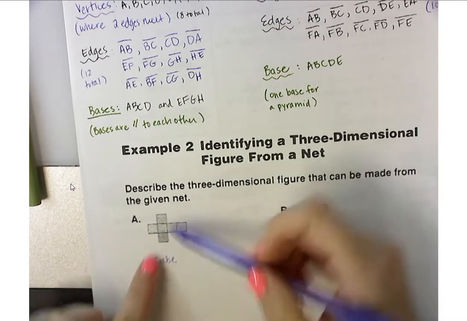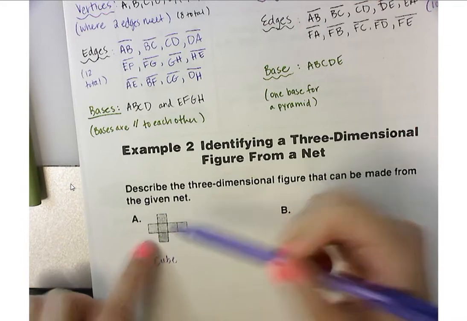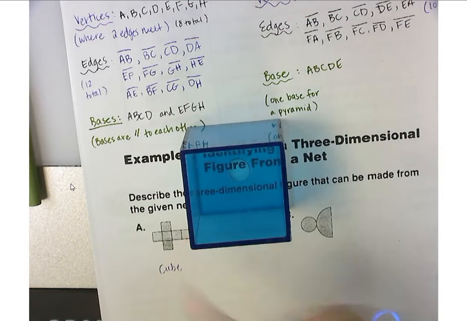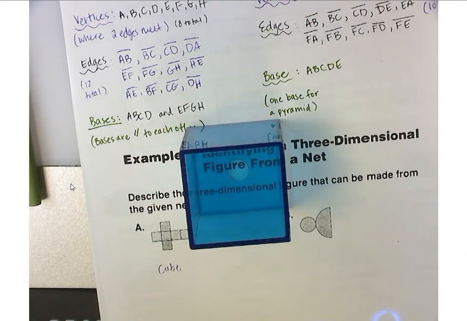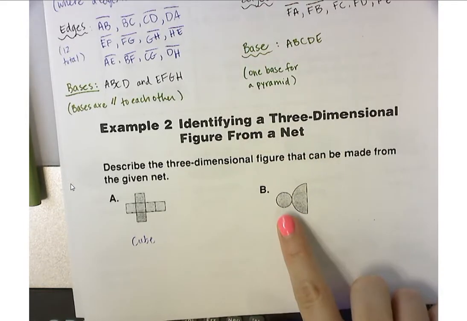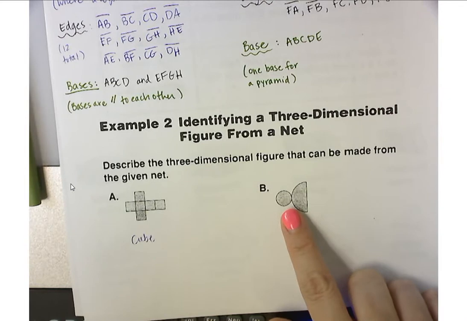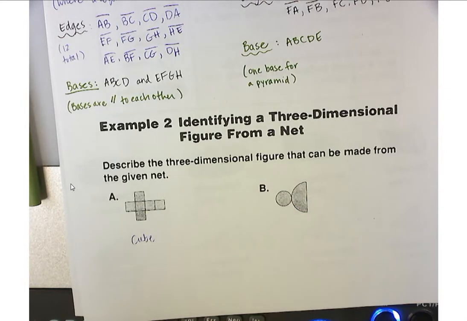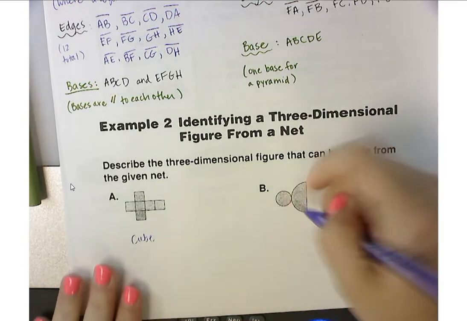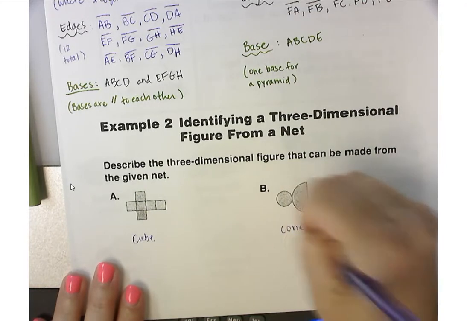So what I do is I think of it as if you folded up all of these 4, that would make the sides of your cube, and then the last one, the one that's hanging off there, would close your cube and make the top of it. Okay, now this one, see how it has a circle? There's only a couple shapes it could be. It only has one circle, which means this is going to be a what? A cone. If it had two circles and this was more parallel, it would be a cylinder.